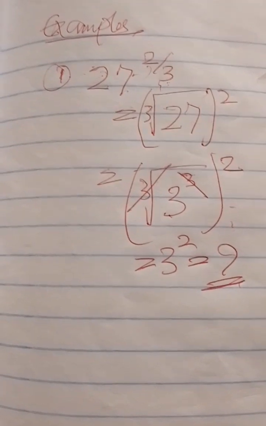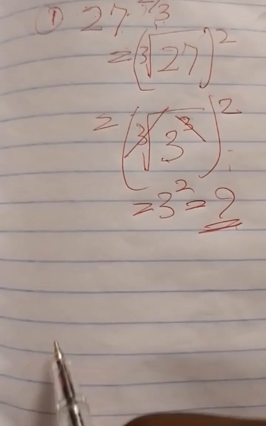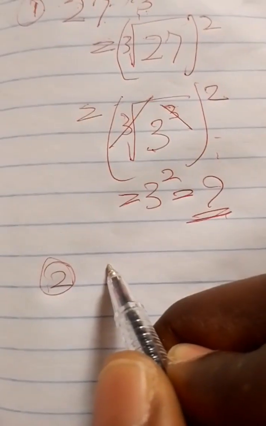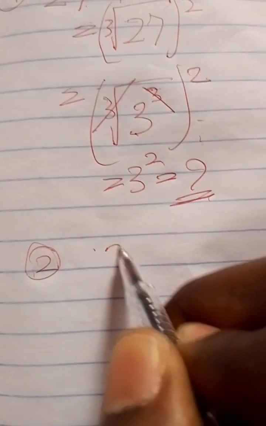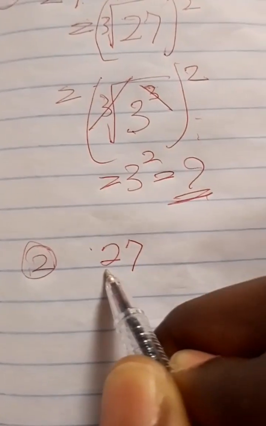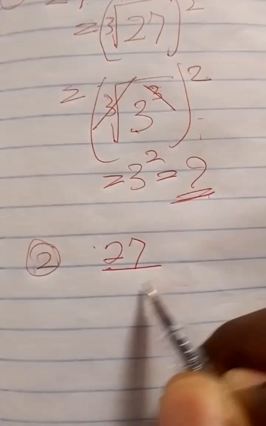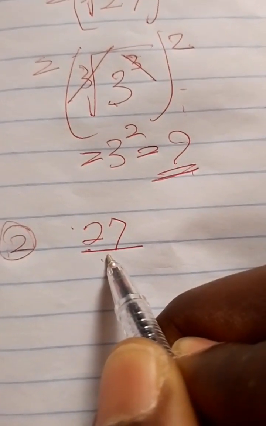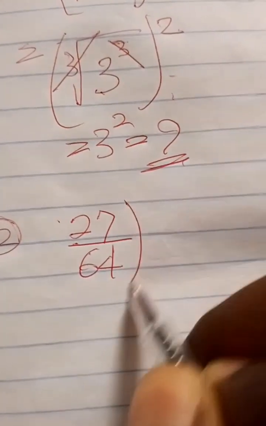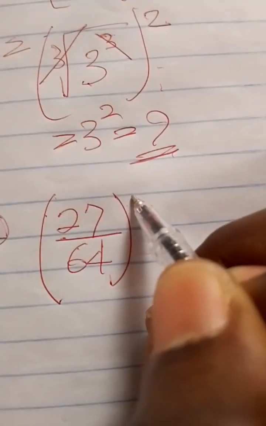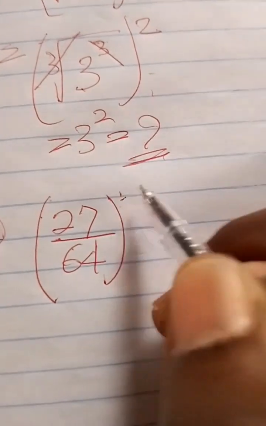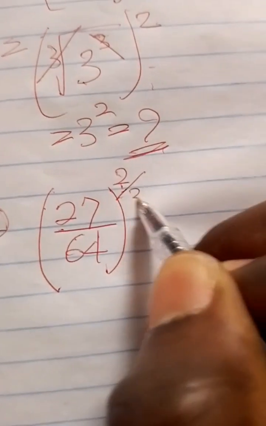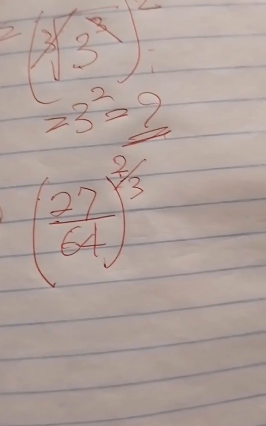Did you get that? Now, number 2. Let's say we have 27 over 64, these two together raised to power 2 over 3. Do you get that?